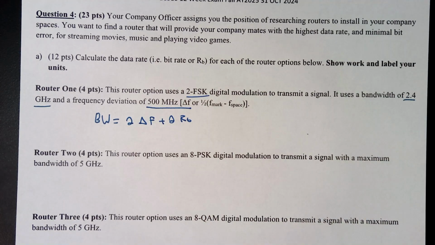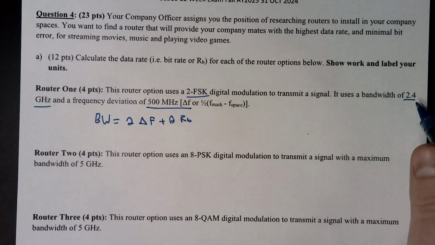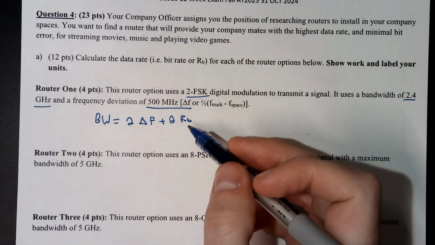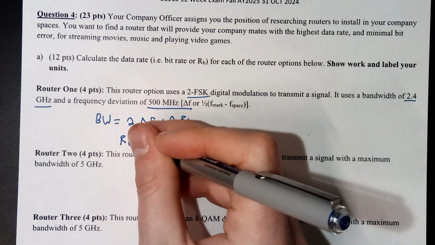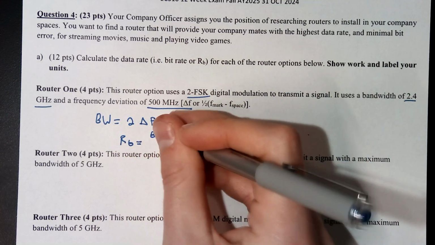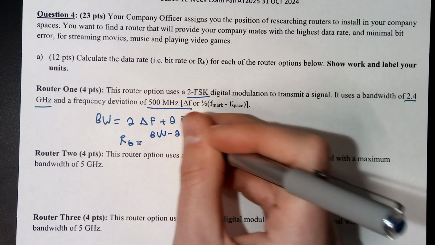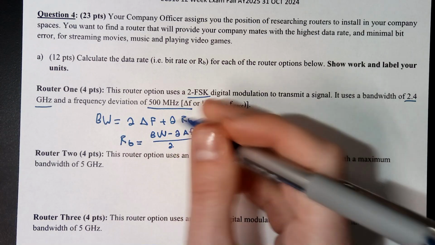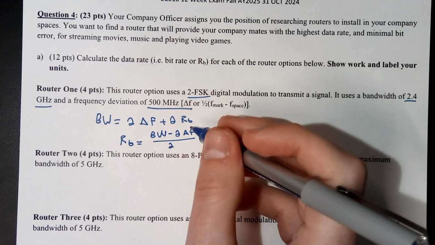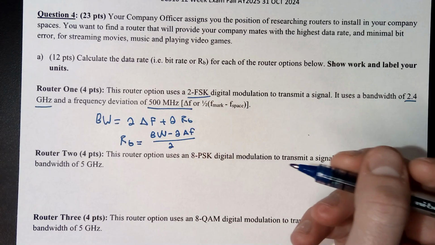Of course, here we know what the bandwidth is. We're trying to solve for RB, so we need to reconfigure this equation a little bit, and we end up with RB equals bandwidth minus 2 delta F, over 2. So we just move that term over, subtract it, divide by 2, and that gives us our RB.